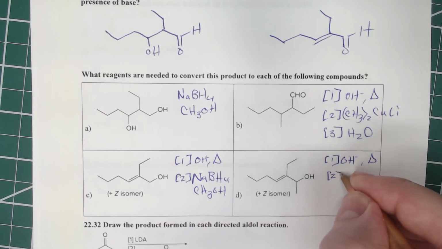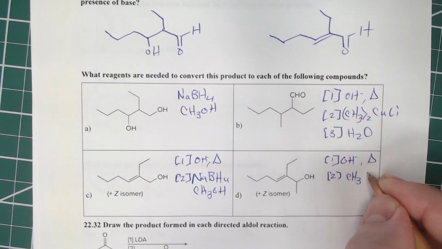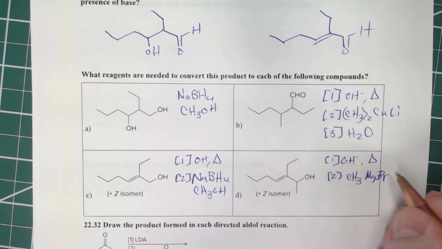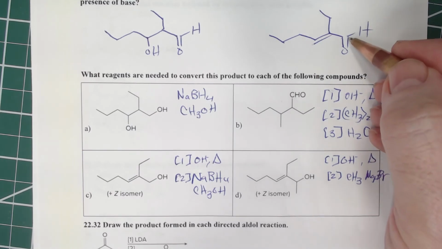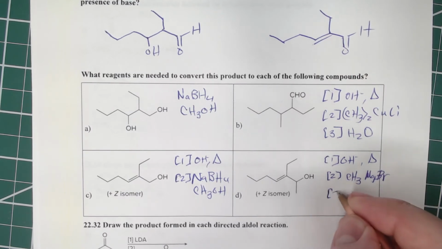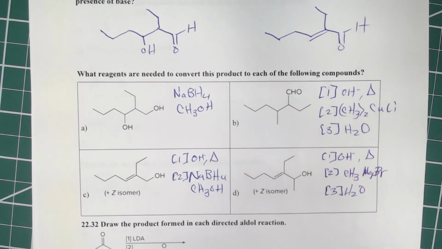Now we could also use an organolithium reagent, but I'm just going to pick CH3MgBr, and that will do a Grignard reaction, a nucleophilic addition to this. It'll give the alcohol, plus we'll have an additional methyl. And of course, we need to work it up with water to get our final product.